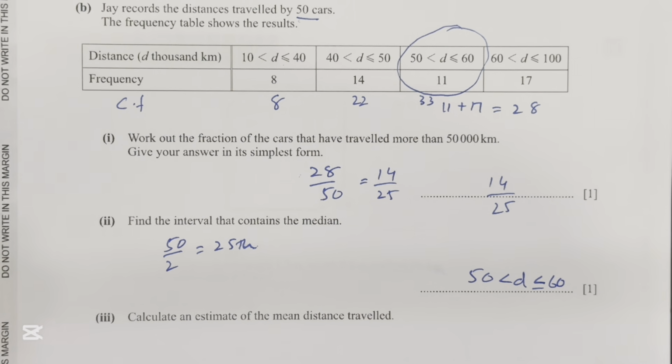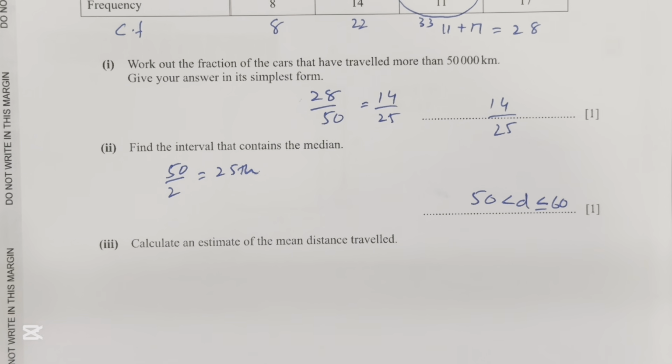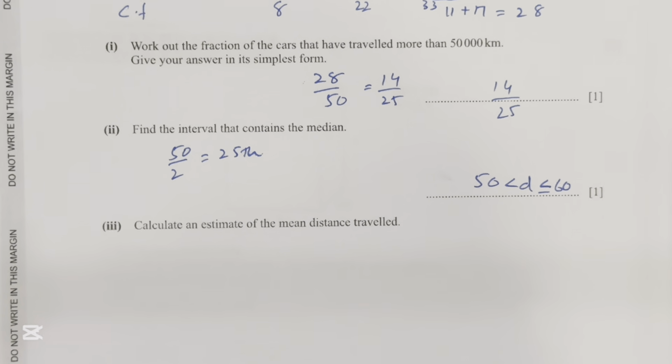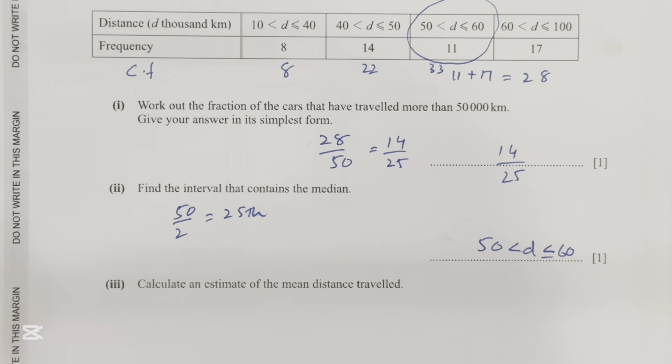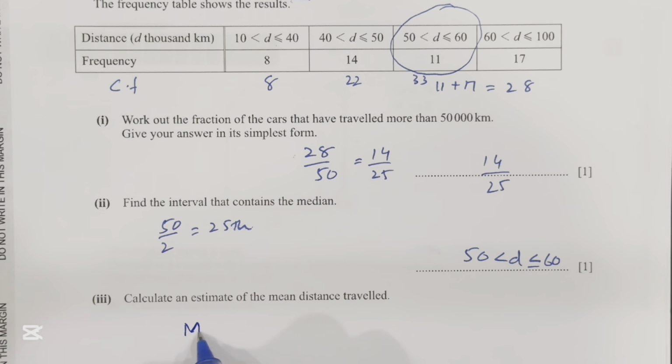Okay, so this would be our final answer. The next part is to calculate an estimate of the mean distance that is travelled. How can we calculate the mean distance? First, we should know the formula for the mean, that is equal to summation of fx over summation of f.